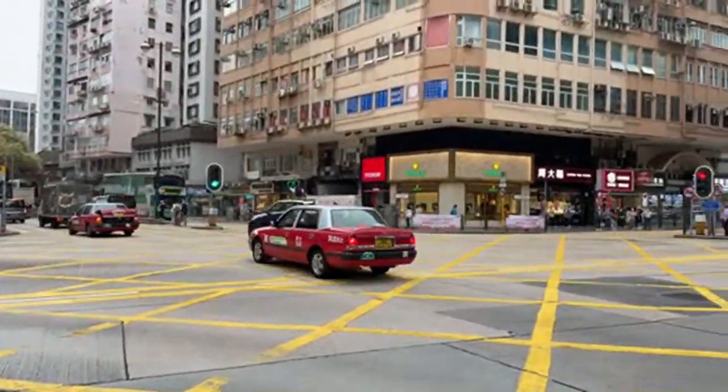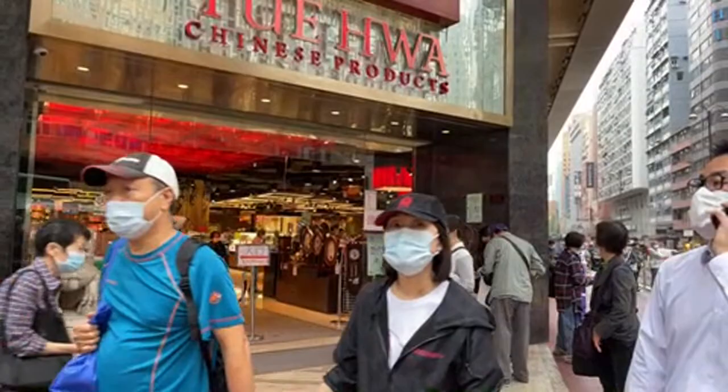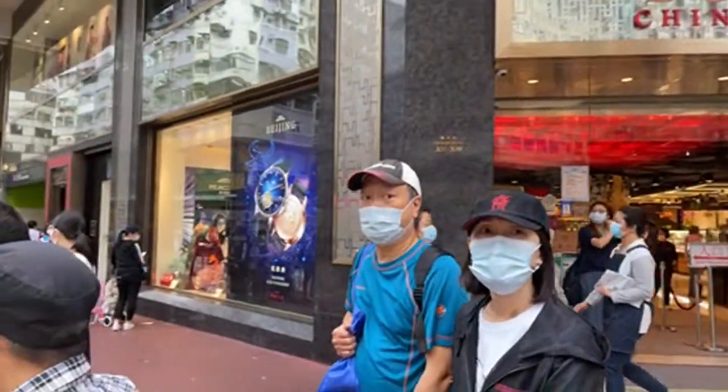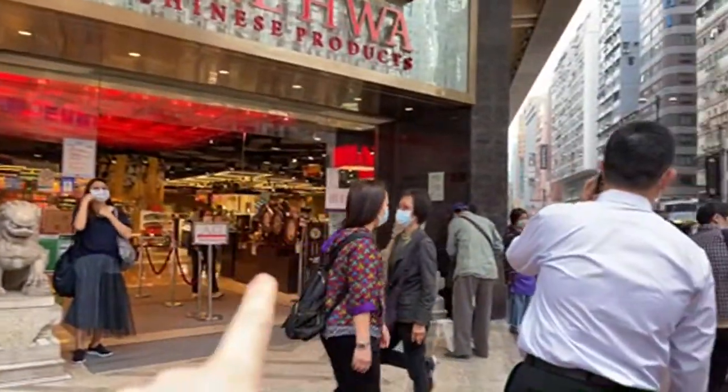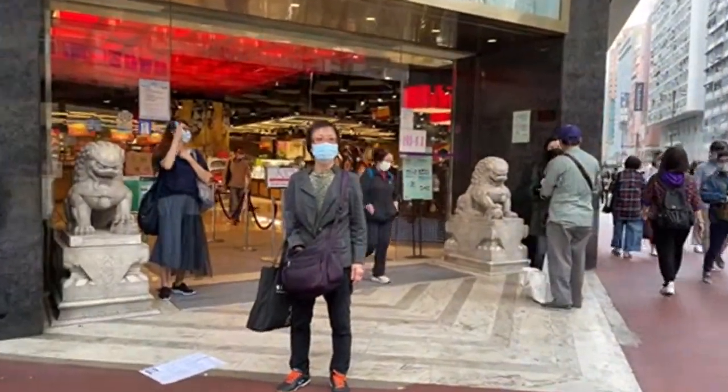Oh, is it? Yeah, they sell calligraphy stuff in here. They sell calligraphy stuff in here as well. And grandfather clocks, it seems. They don't seem Chinese.